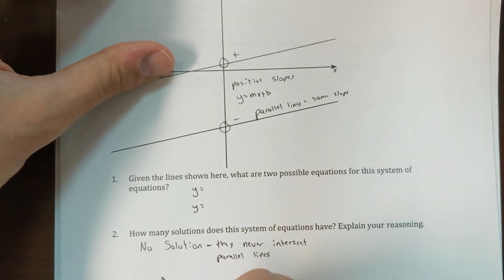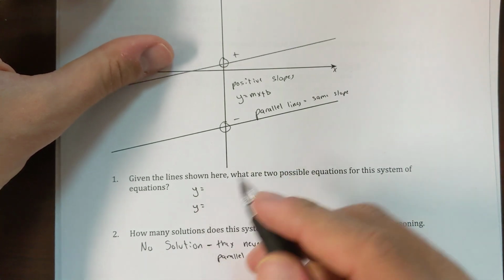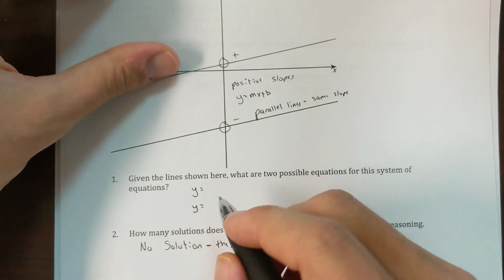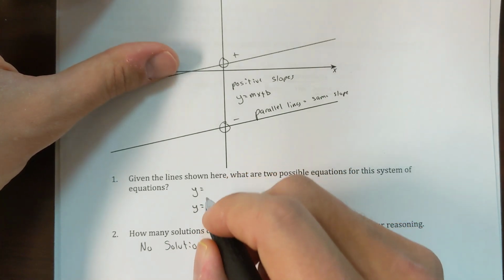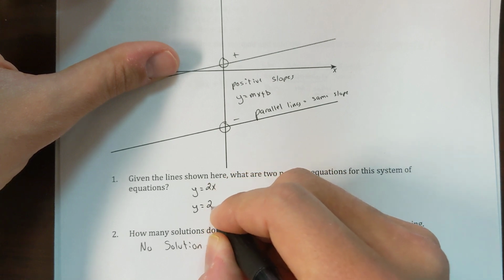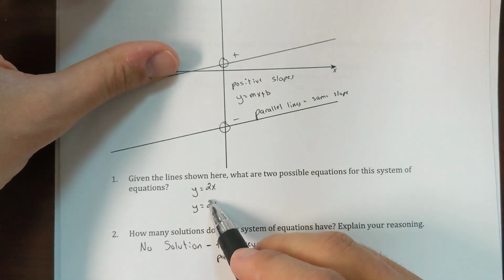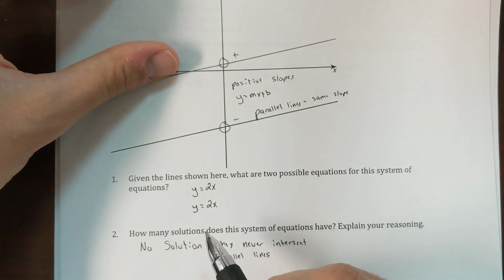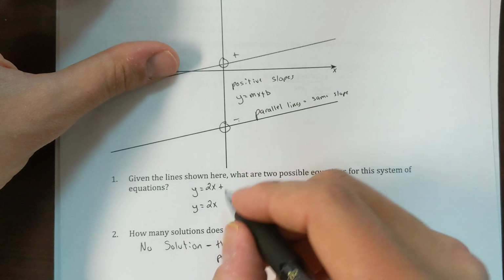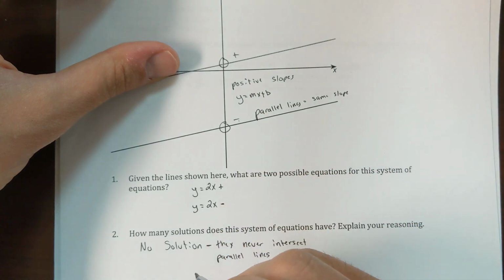So y equals, two lines. It didn't matter to me which number you picked for the slope, for the steepness. Really, neither number was actually important. I'm just going to say 2x and 2x. As long as these were positive and the same, you were correct. And now one of these needs to be plus, because one's going to be at a positive number, and one needs to be minus because it's going to be at a negative number.